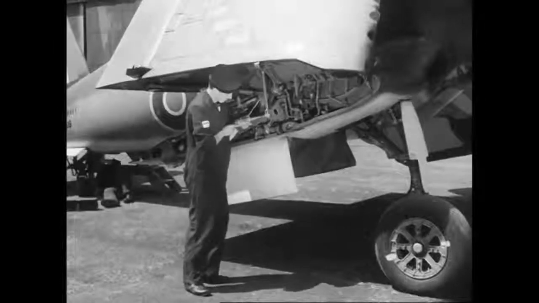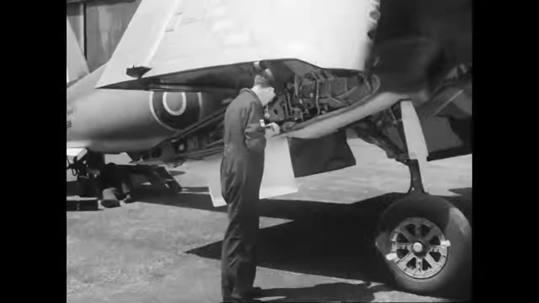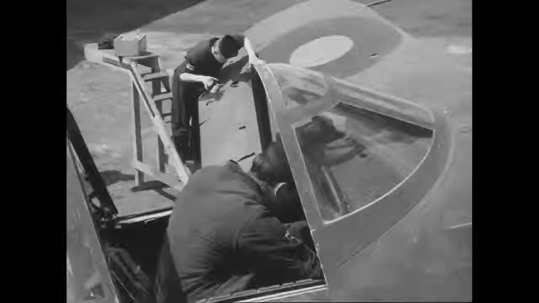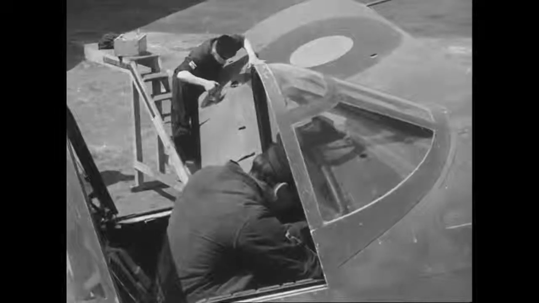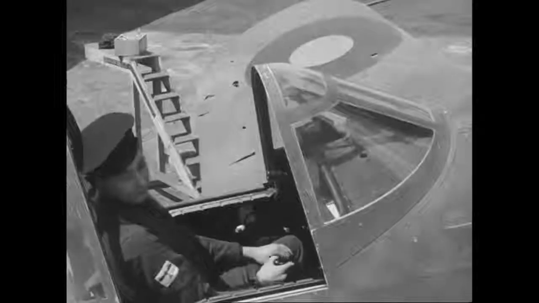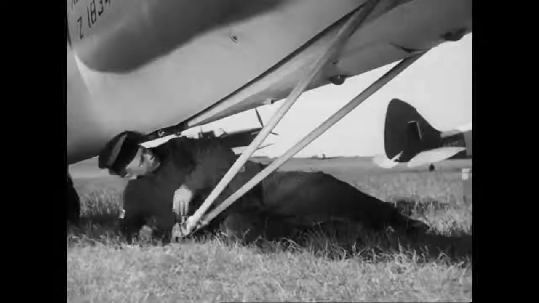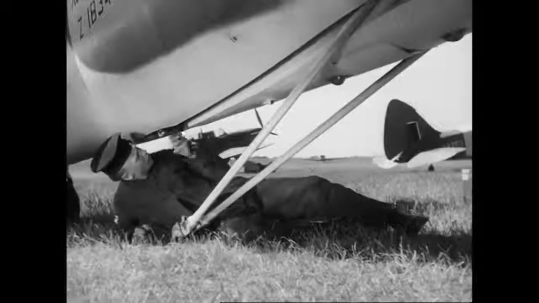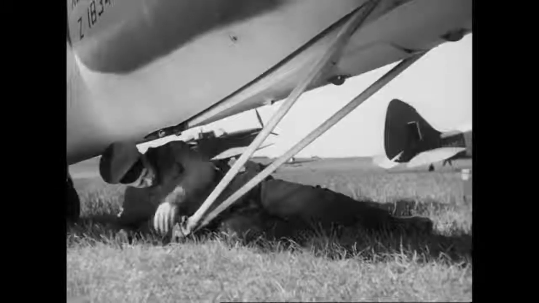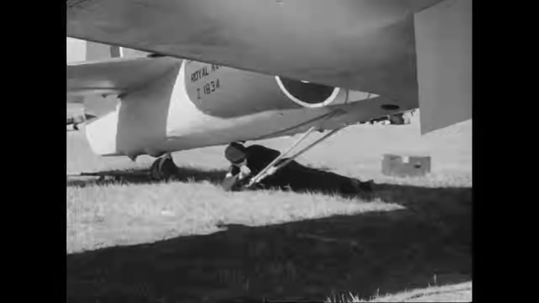Wing folding mechanism needs to be kept well greased. There's a good deal of strain here, and grease keeps the mechanism working smoothly. Here, an airframe rating is lubricating the ailerons. Arrestor hooks must be checked for signs of damage. A pretty landing isn't much good on a carrier if the hook has failed to come down. Well, that shows you just a few of the airframe ratings jobs.